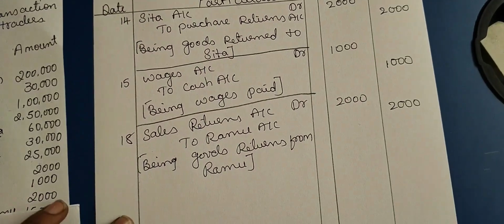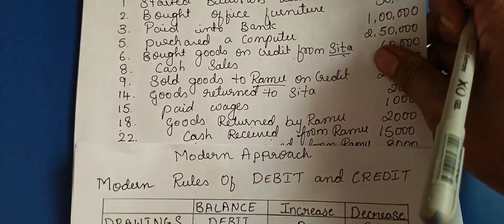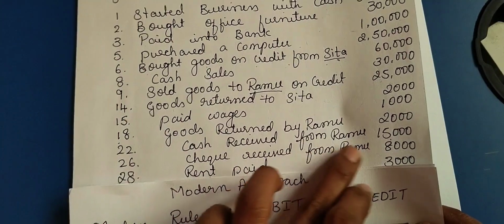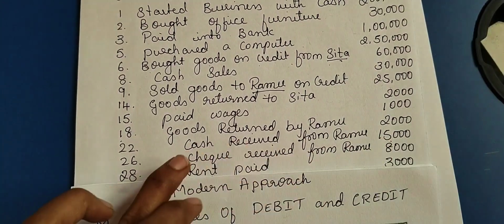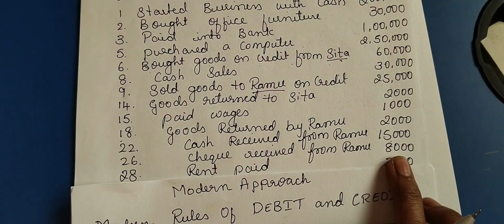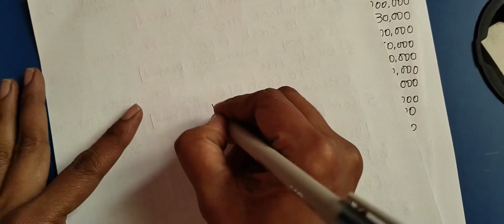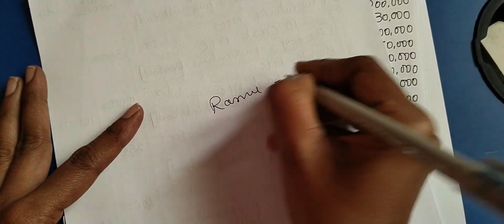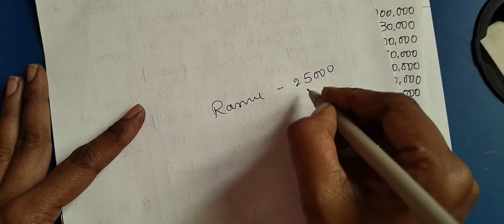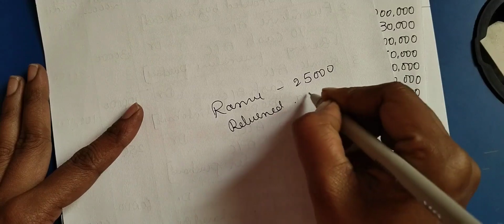Okay. The next transaction is on 22nd. Cash received from Ramu 15,000 and again on 26th check received from Ramu 8,000. So here you can see Ramu, we sold goods worth 25,000. Out of this 25,000 Ramu returned 2,000.